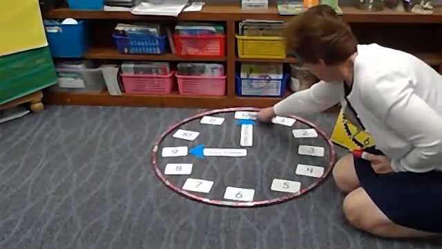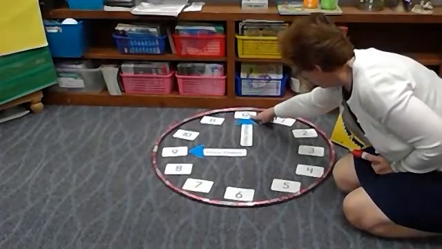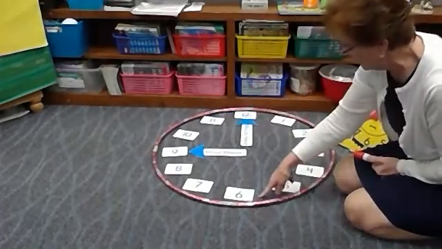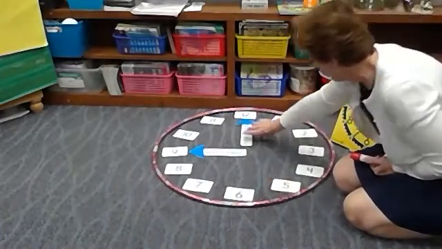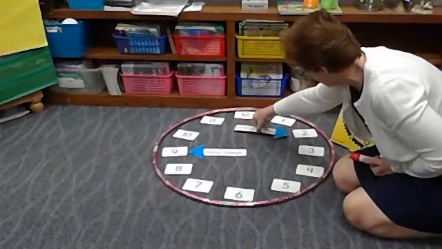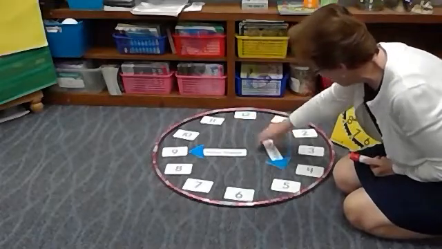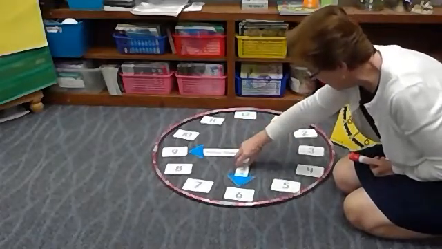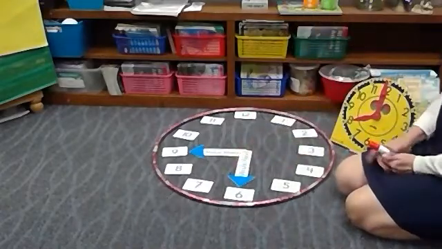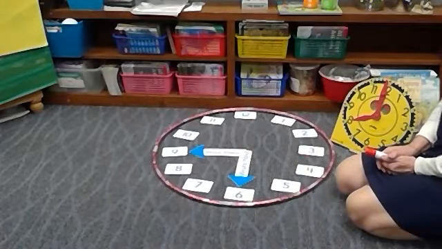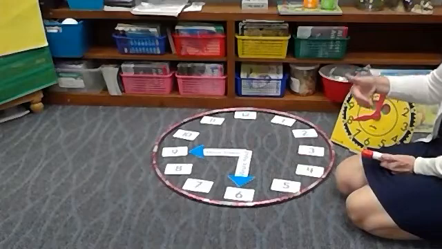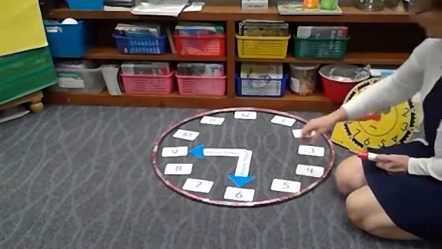So halfway between the 12 and the 6 is when we're telling time to the half hour. When that minute hand moves halfway around the clock, half of 60 is 30. So when we tell time to the half hour, we say blank 30, right?